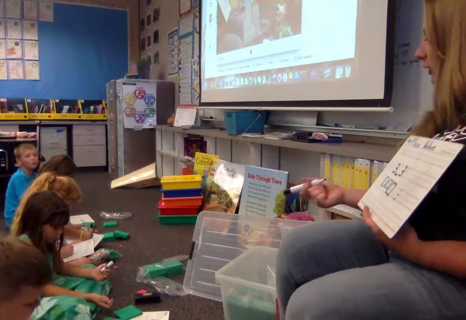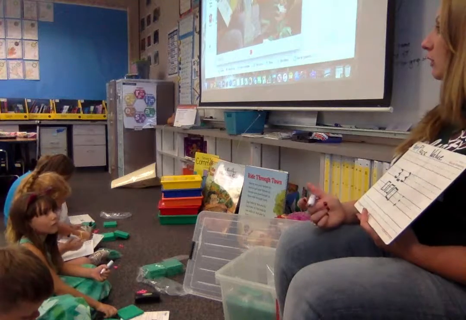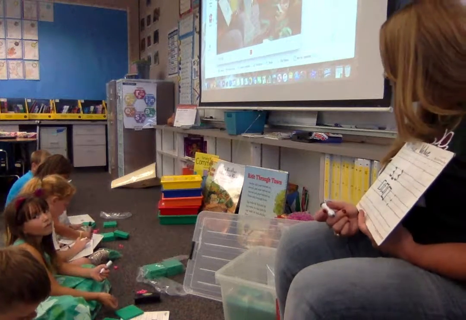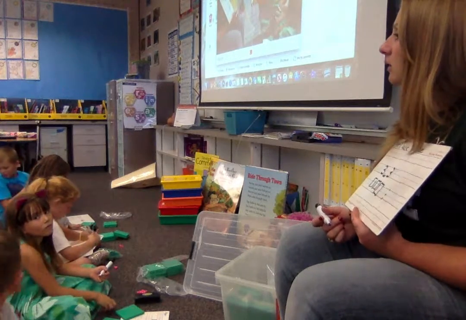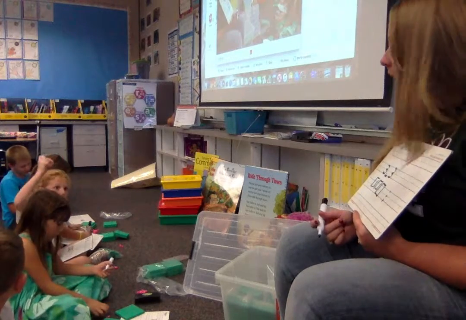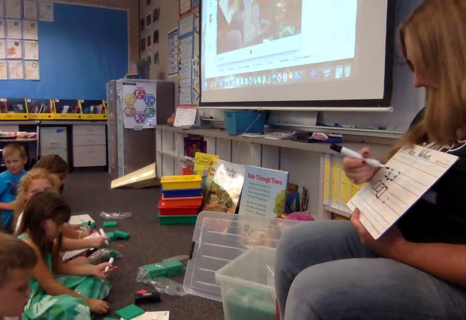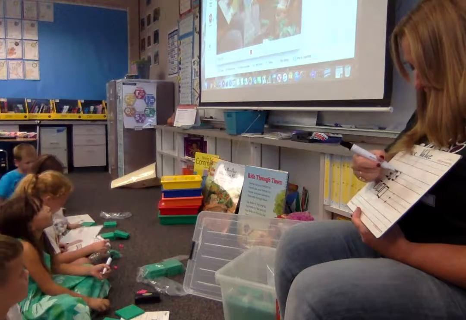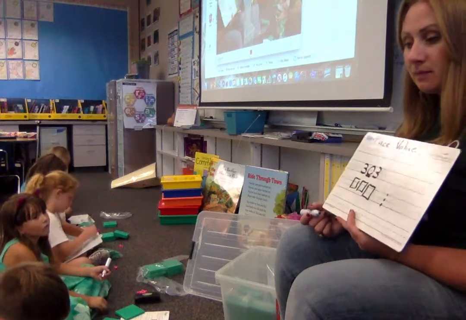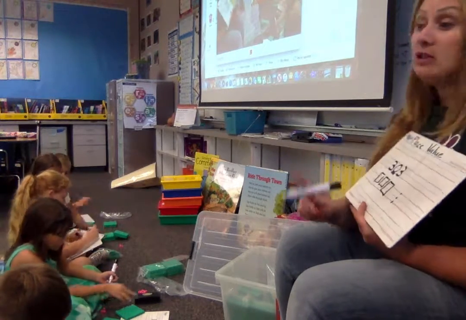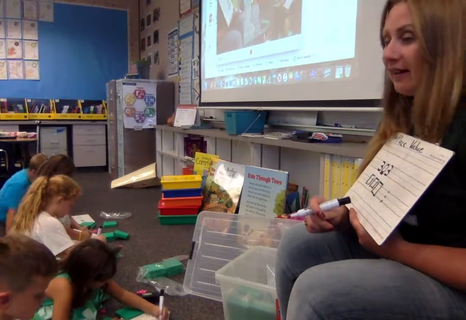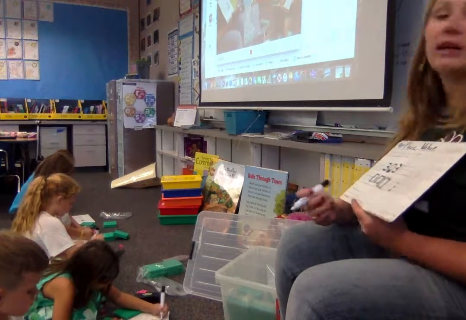So look at your, there's 3 10s. Where are your 10 sticks? 0. Tens. We have 0 10s. So we need to put a 0 in the tens place. So that's 303. But we don't say and. 303. Exactly. Perfect way to correct. 303.